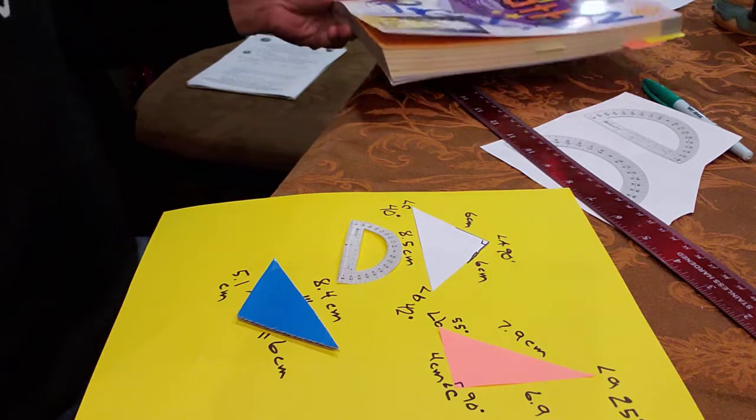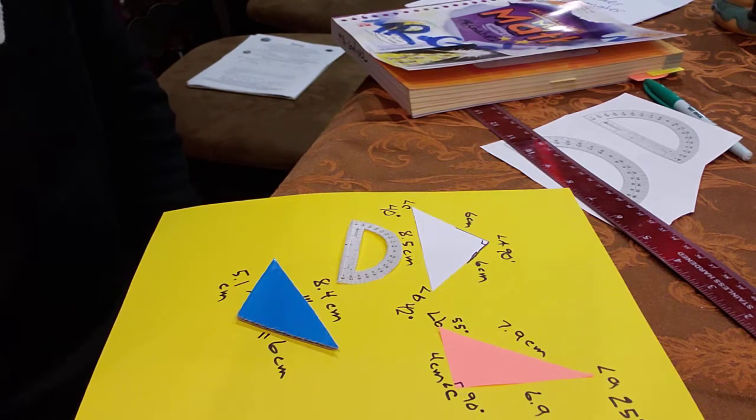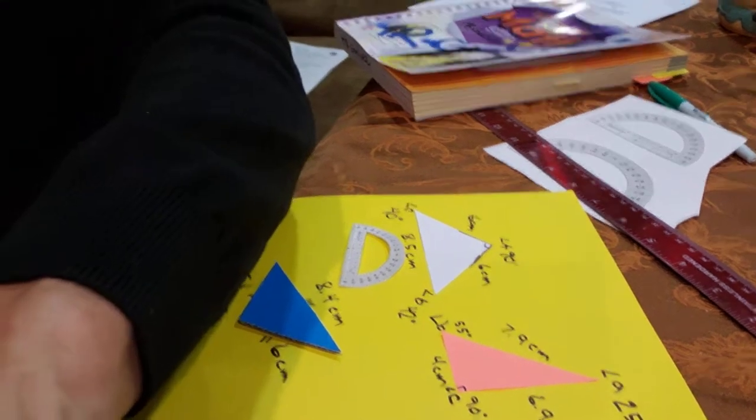Once again, lesson 2, hands-on size and angles of triangles in the geometry chapter of the Mind Math text.